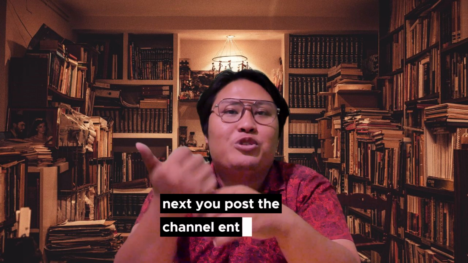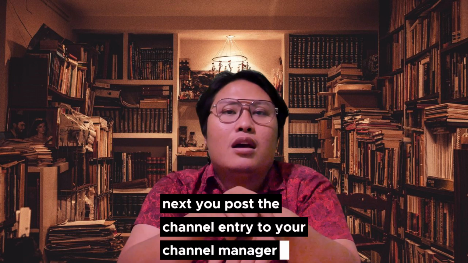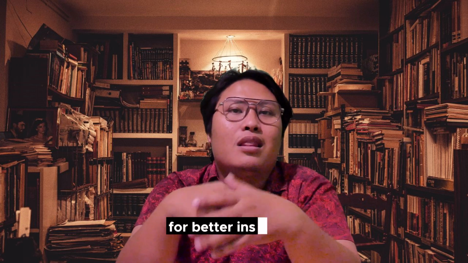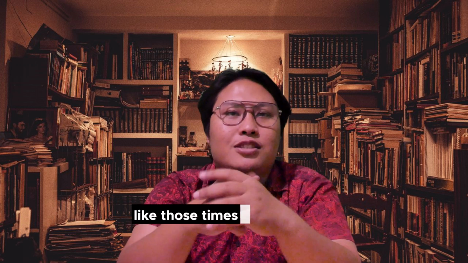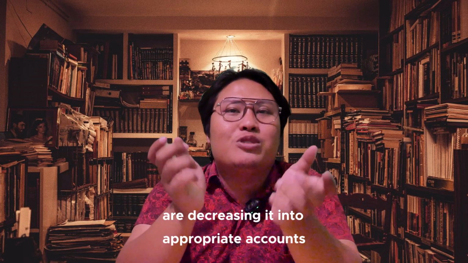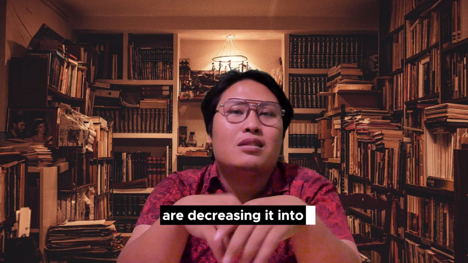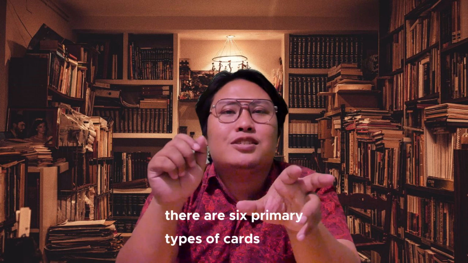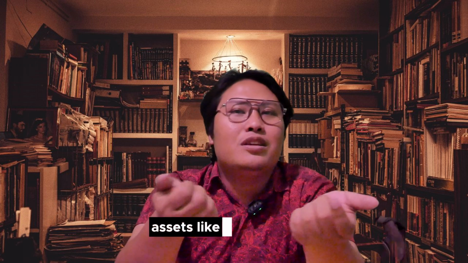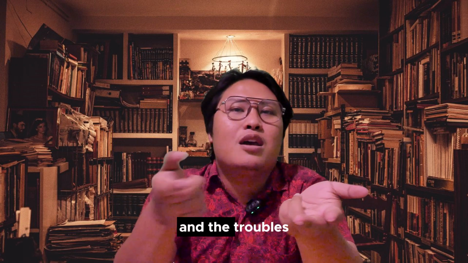Next, you post the journal entry to your general ledger, a comprehensive repository for all financial data. Modern businesses like Ruff Times use accounting software to manage their general ledgers. Posting a journal entry involves categorizing it into appropriate accounts. There are six primary types of accounts: assets, liabilities, equity, revenue, expenses, and withdrawals.